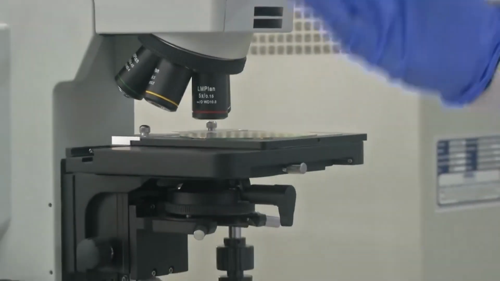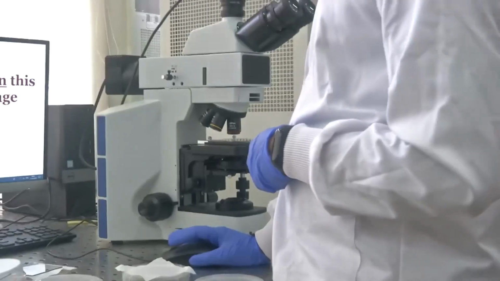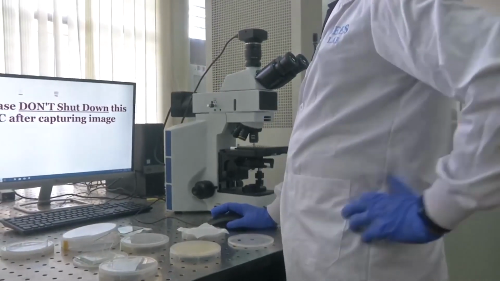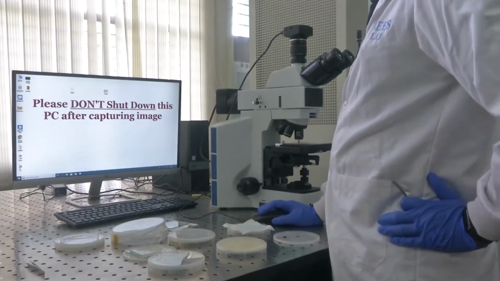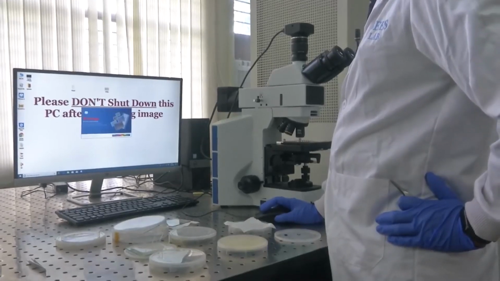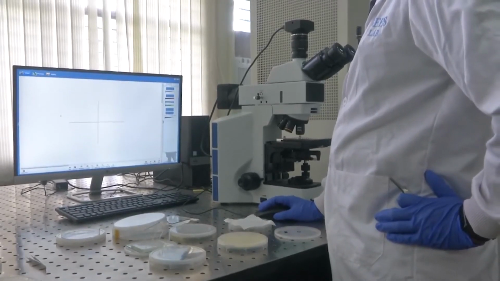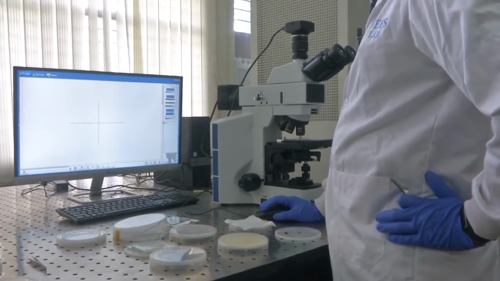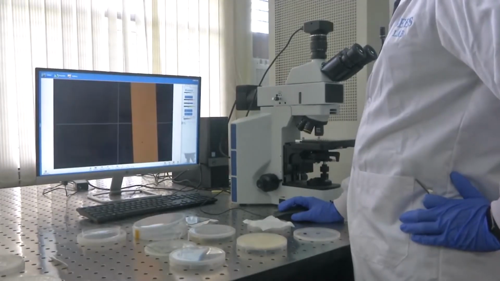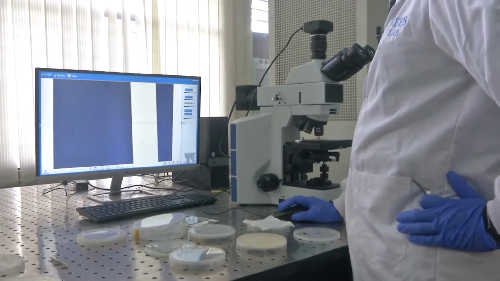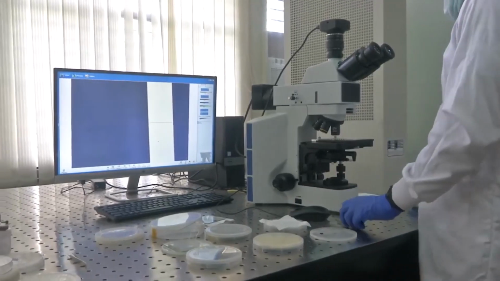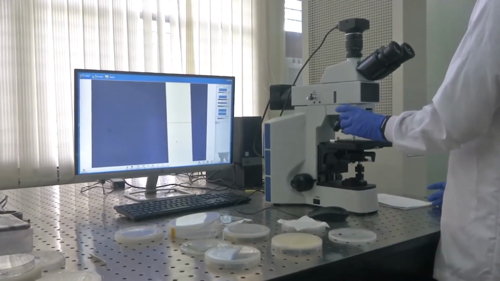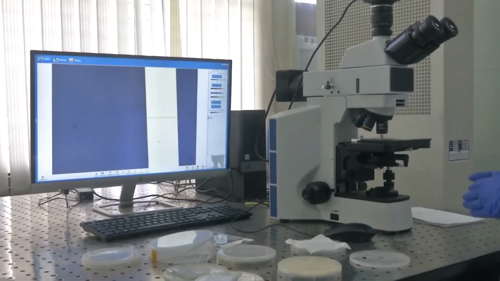Now let's start the software to see the image. Let's look at the computer screen. So now I am opening the software. I have to adjust the white balance and auto exposure so that we can see this, and then I have to go to the right kind of magnification that I need. So what magnification will you use for imaging?